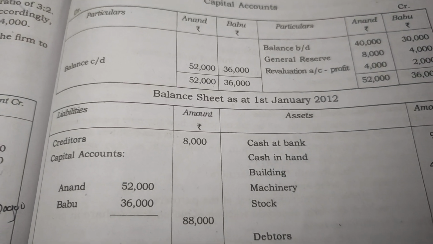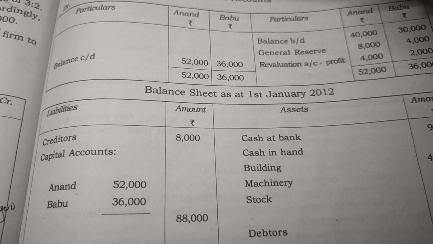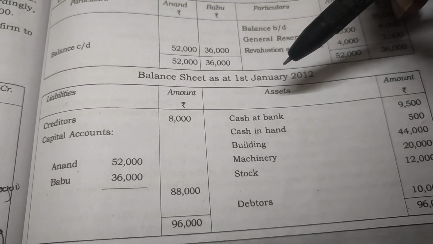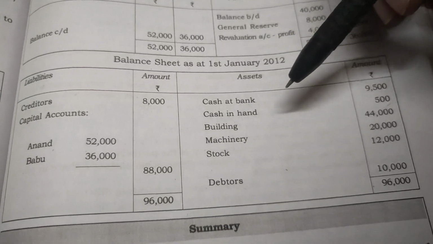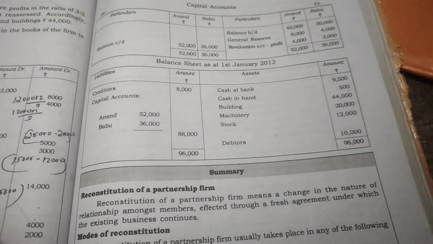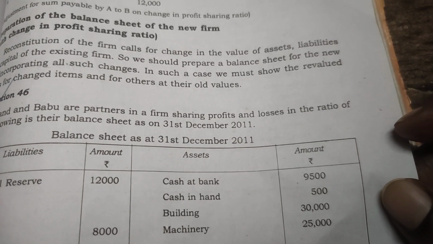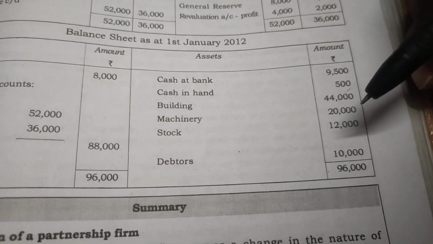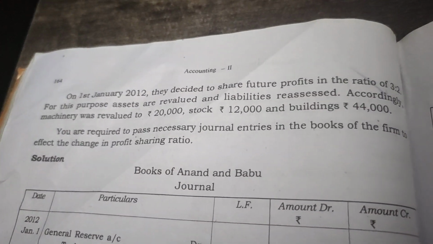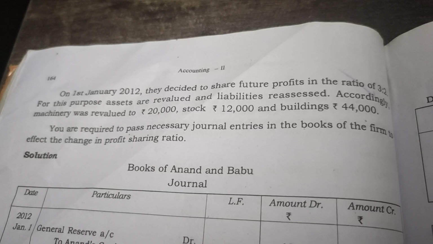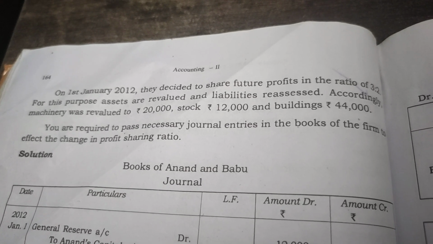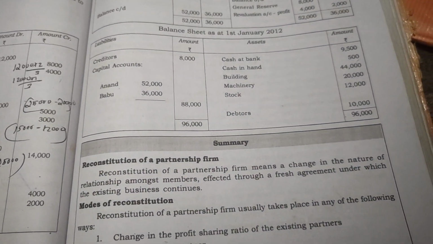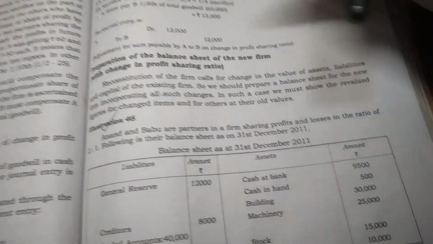Then after revaluation we have to prepare the balance sheet as at 1st January 2012. Then the cash at bank and cash in hand are shown at the original figures, that is 9,500 and 500. Then the building, machinery and stock will be shown at the revalued amounts, that is machinery 20,000, stock 12,000, buildings 44,000. Then the debtors amount should be shown at the original amount. There is no revaluation in the value of debtors.